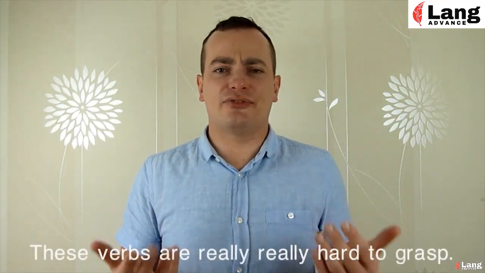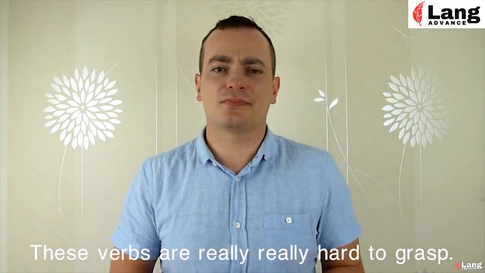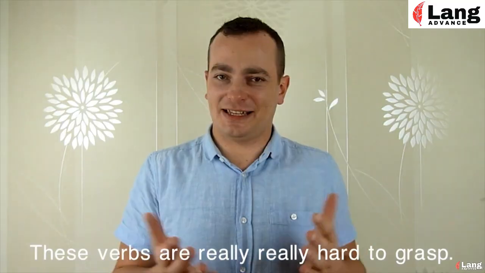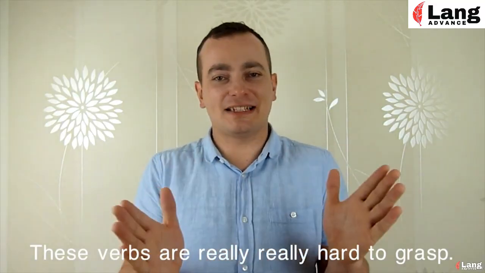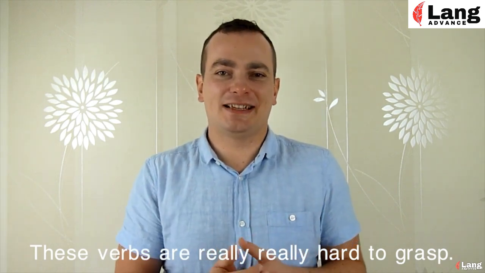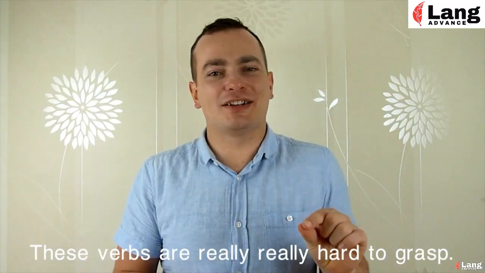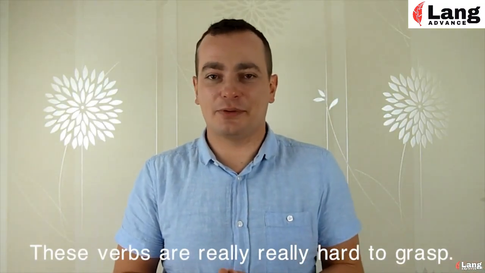So now we've got another one to help us with the R sound and the L sound. These verbs are really, really hard to grasp. So in here we've got the "the" at the beginning. We've got the V and B to make sure we pronounce these separately. And we've got "really, really." This is a word that's very hard for some people to say if they've grown up speaking another language.